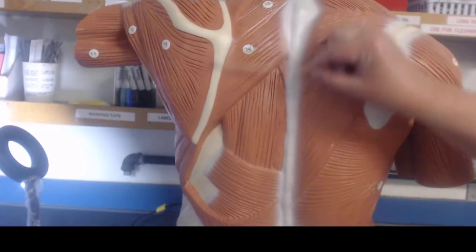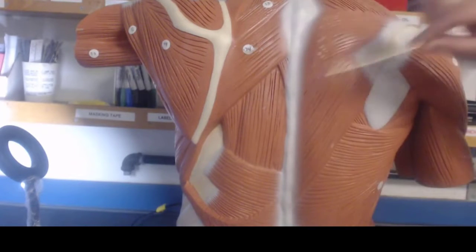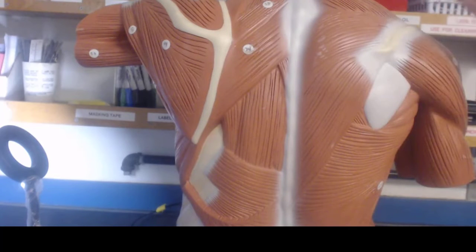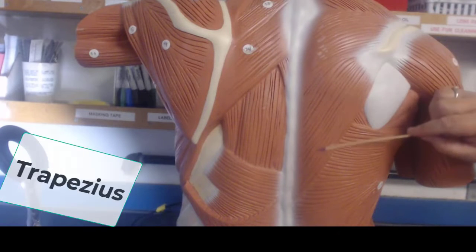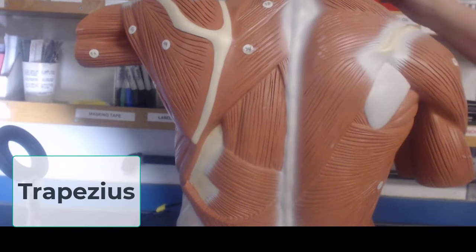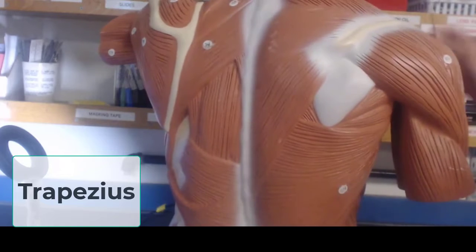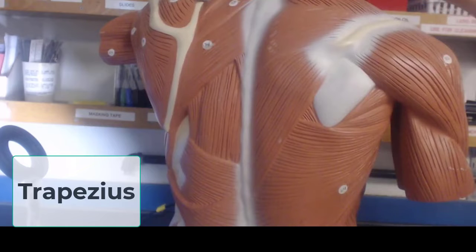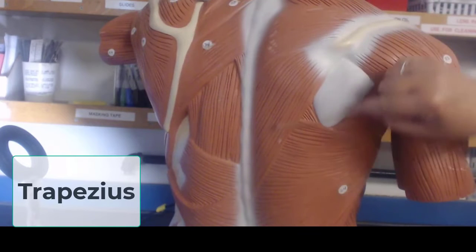So on this side we have our deeper muscles. Our more superficial muscles are on this side, so let's do that side first. This large muscle here that includes all of this. This entire muscle is the trapezius.